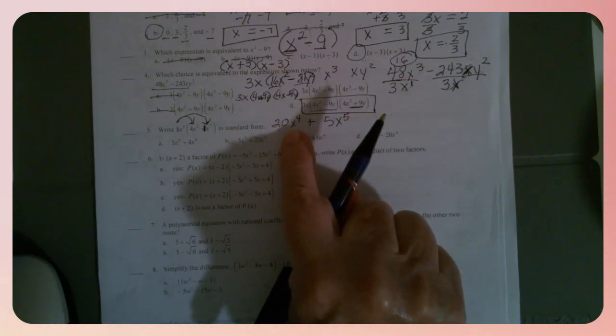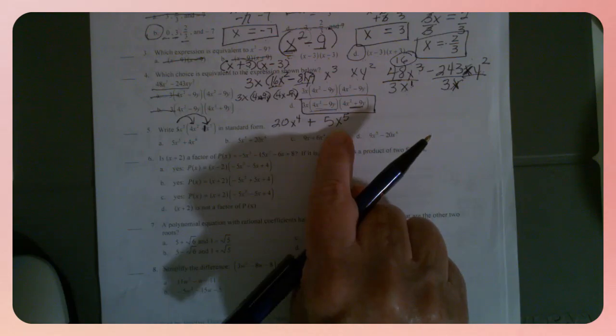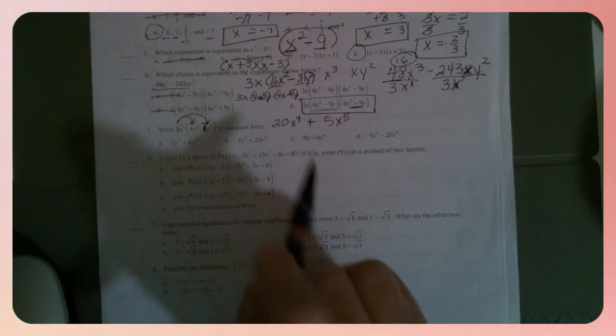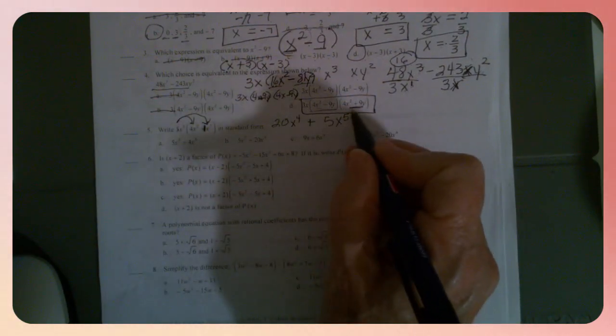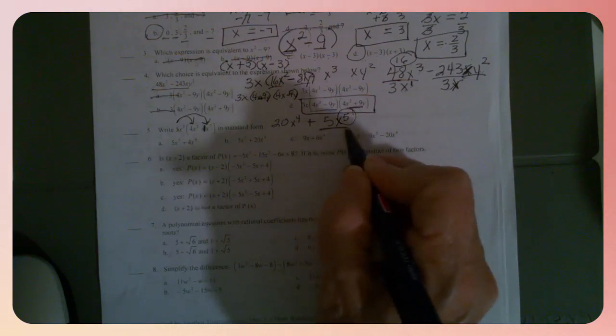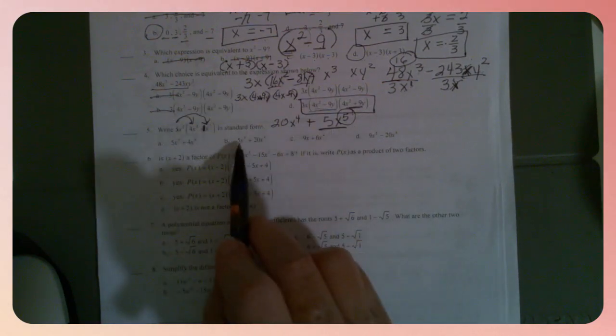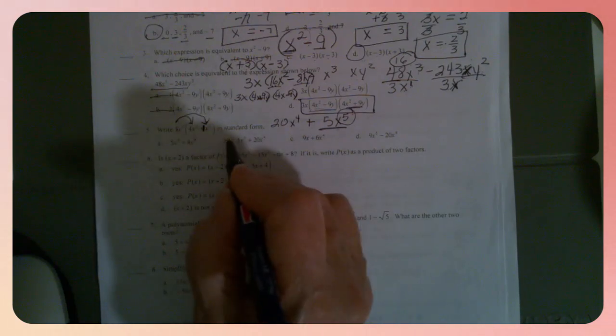Okay, 20x to the 4th plus 5x to the 5th is not in standard form because this has the highest power, so this term should come first. 5x to the 5th plus 20x to the 4th.